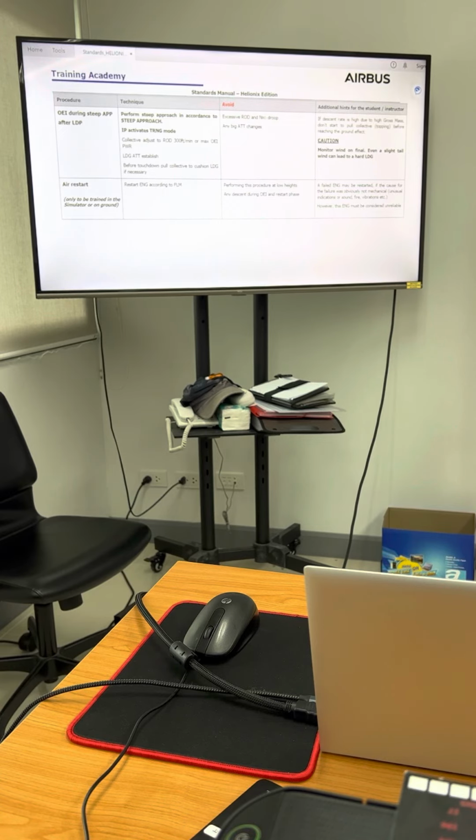Avoid excessive rate of descent, and NRO group. Avoid any big attitude change. Do not change the attitude of the helicopter like this, okay? Monitor wind on final. Even a slight tailwind can lead to a hard landing. Sometimes we land here on 1.6 and the wind is coming a little bit from the right and from the tailwind, so take care of this. Okay?